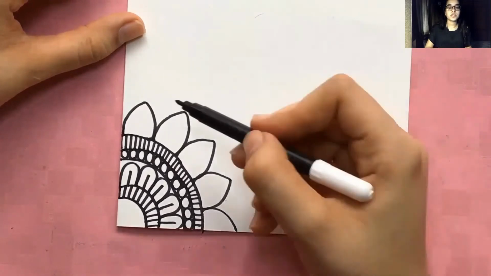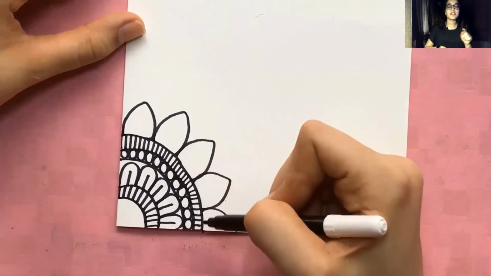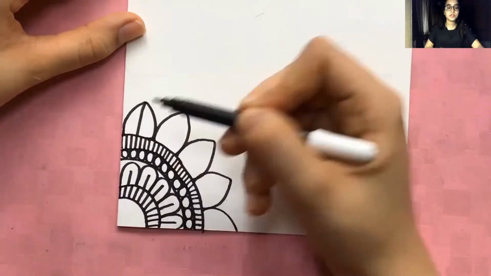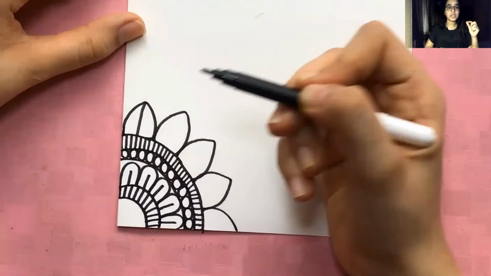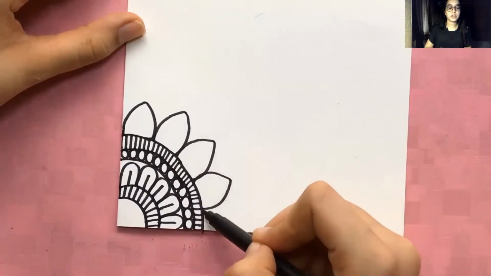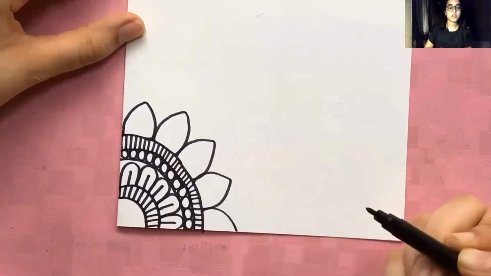A simple leaf shape. Now, if you see, there's a little bit of area or space being created inside the leaf shape, right? So just draw a simple straight line from the tip of the leaf shape. Just repeating this process for you.